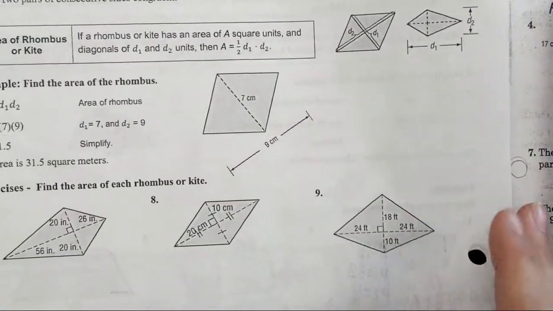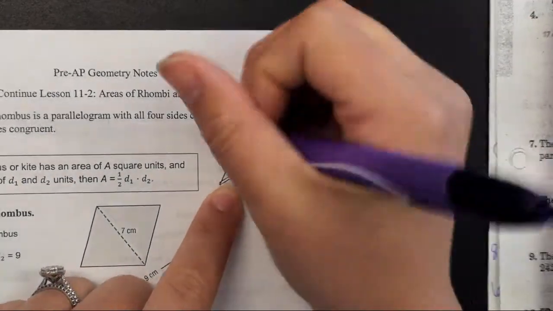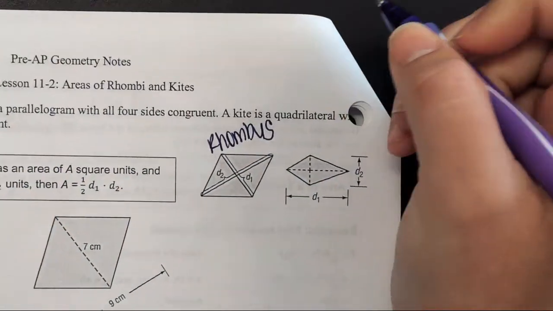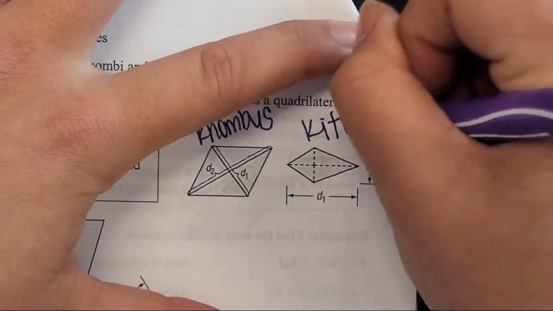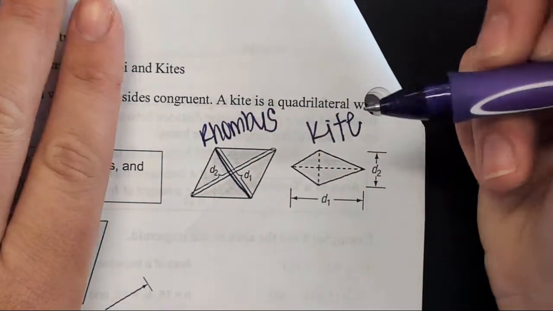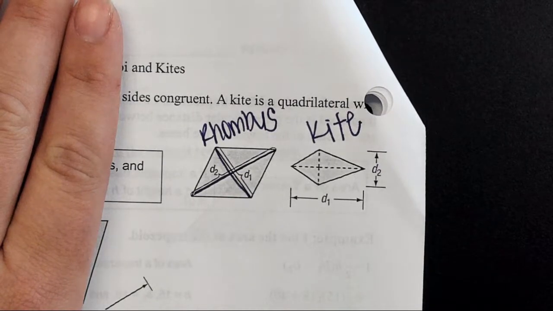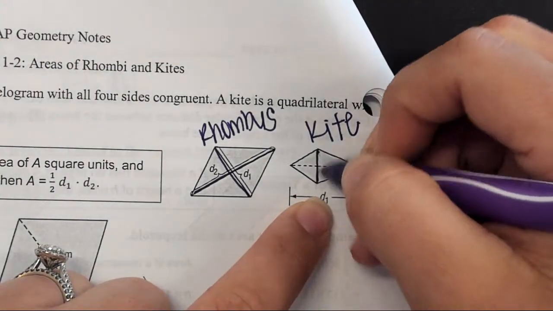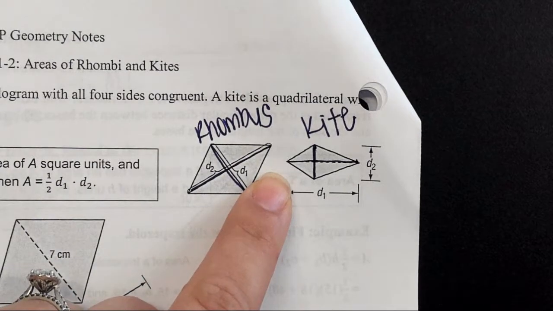So the formula is 1/2 diagonal 1 times diagonal 2. So let's talk about what those diagonals stand for. Here is a rhombus. Don't get on the wrong bus. This is a kite. Okay, your diagonals are straight across. So this whole diagonal, then times this whole diagonal. Doesn't matter which one's D1, D2. It's kind of like your bases, okay? Kite, same thing. This is a whole diagonal. This is a whole diagonal. Does not matter which one's which, okay?